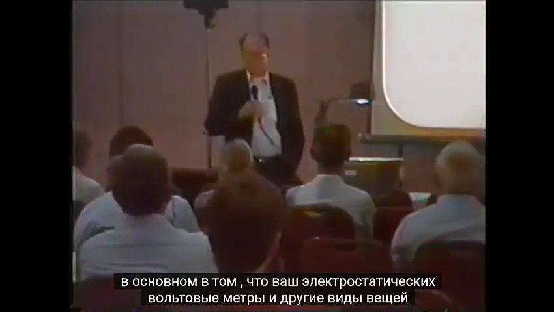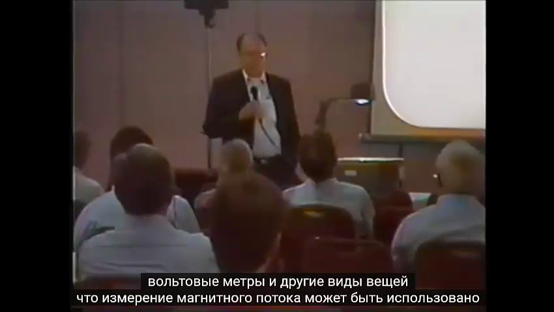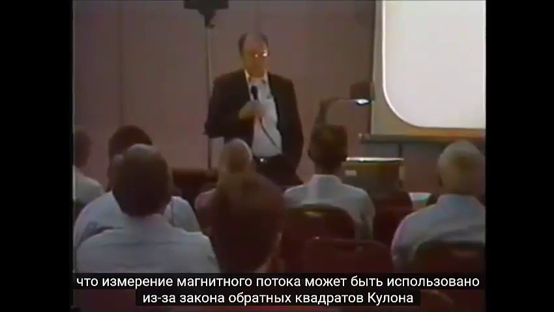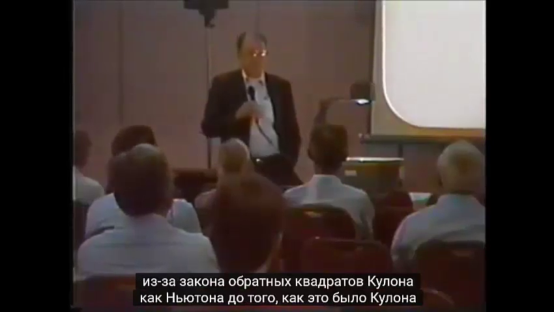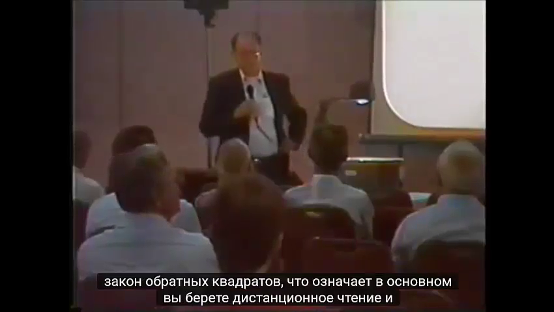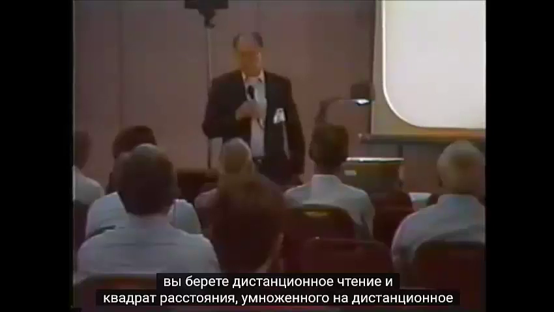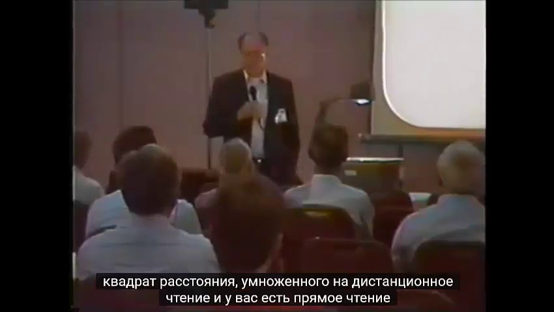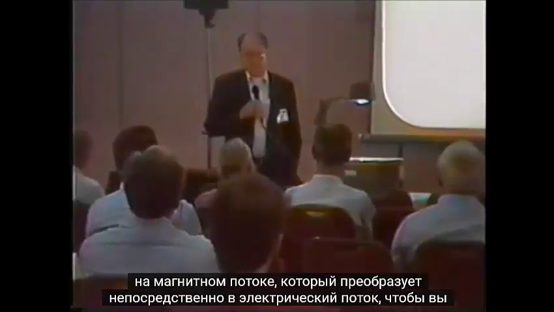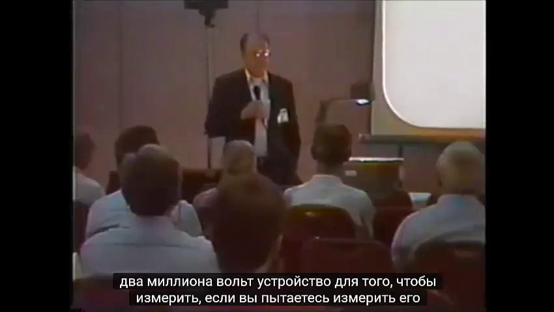What that means basically is that your electrostatic voltmeters and other kinds of things that measure magnetic flux can be used due to Coulomb's inverse square law. It was Newton's before it was Coulomb's inverse square law, which means basically you take the remote reading and the square of the distance times the remote reading, and you've got a direct reading on the magnetic flux, which converts directly into electrical flux. So you haven't had to poke your finger into a 2 million volt device in order to measure it.